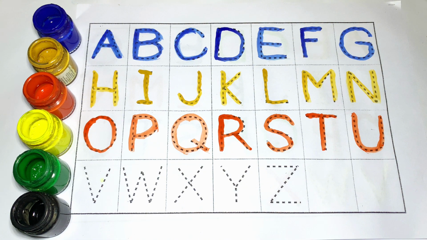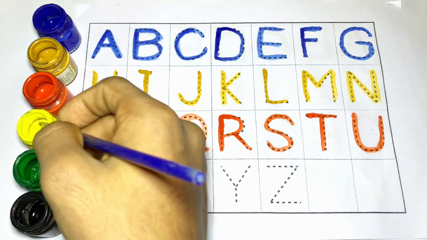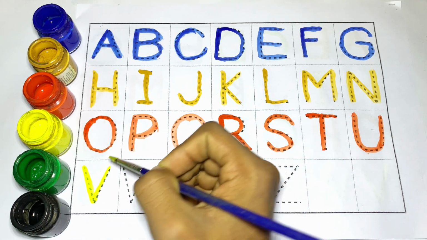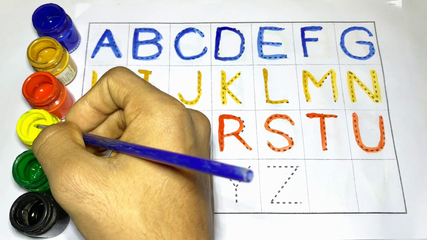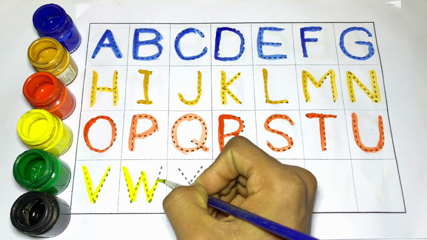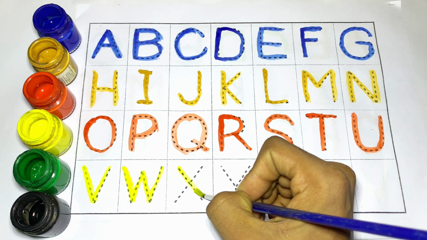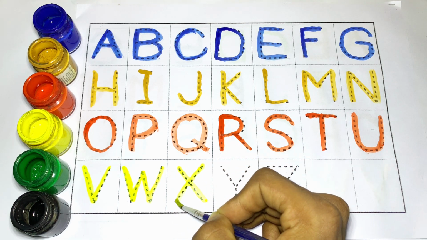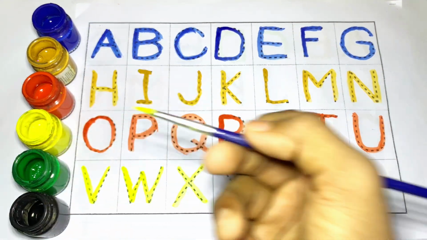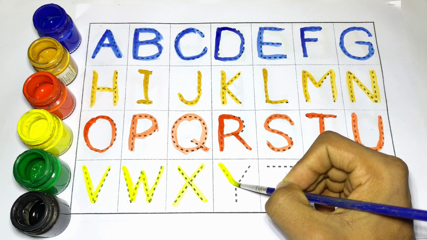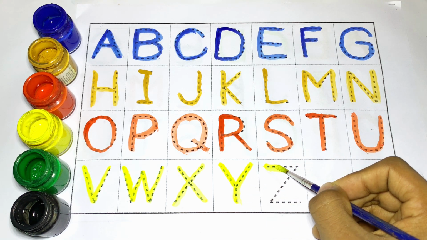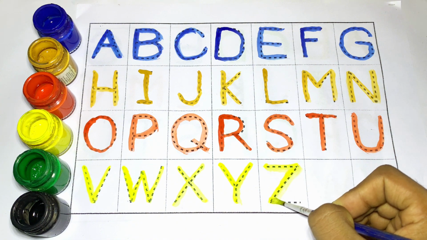And use yellow color. Kids again use yellow color and draw W. W for wolf. X. X for X-ray. Kids again use yellow color and draw Y. Y for yak. Z. Z for zebra. Z for zoo.